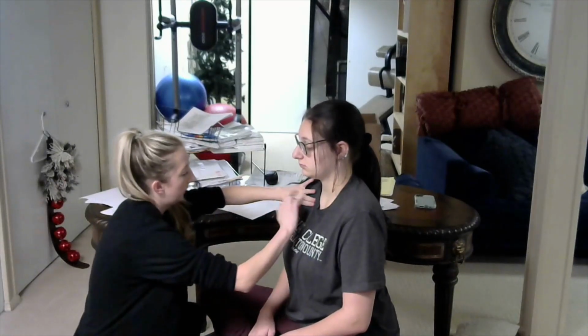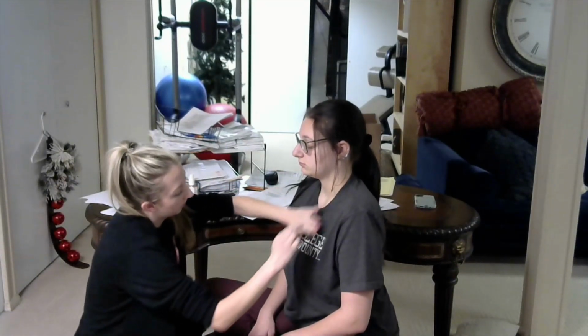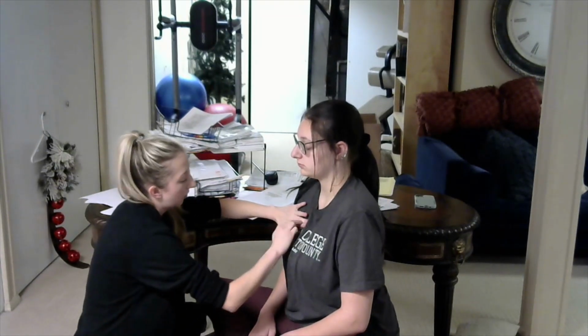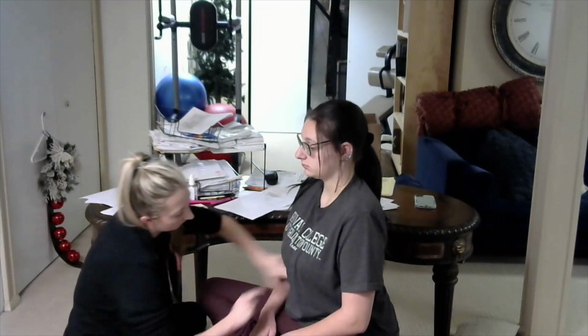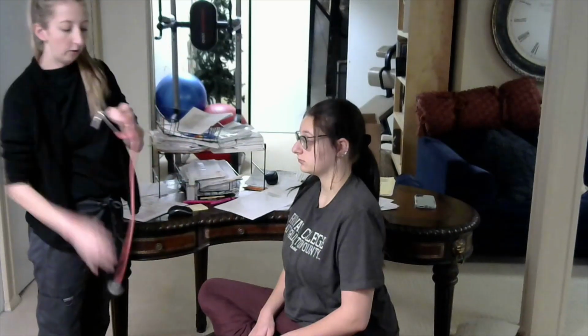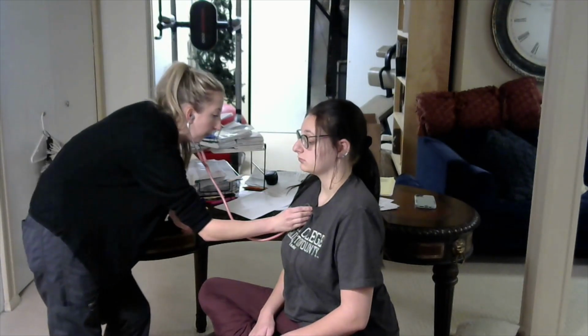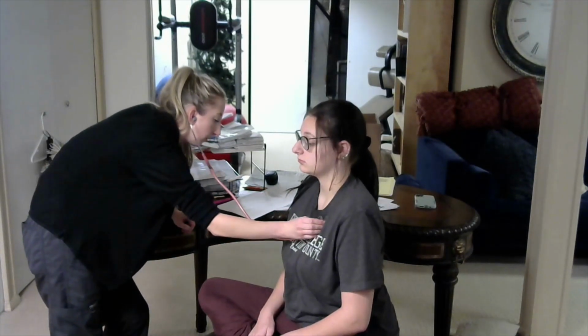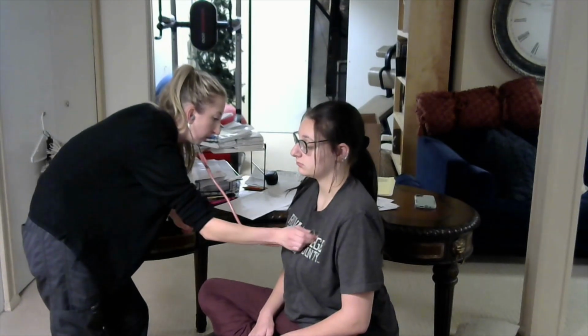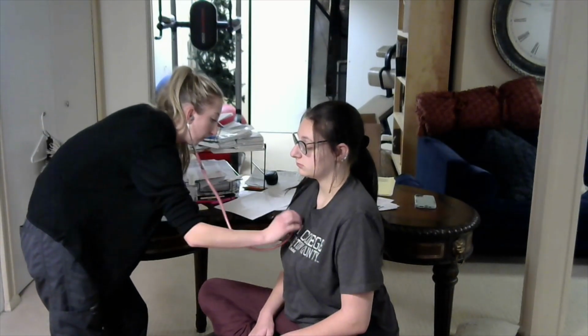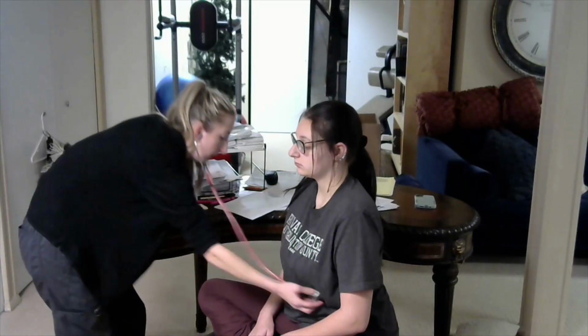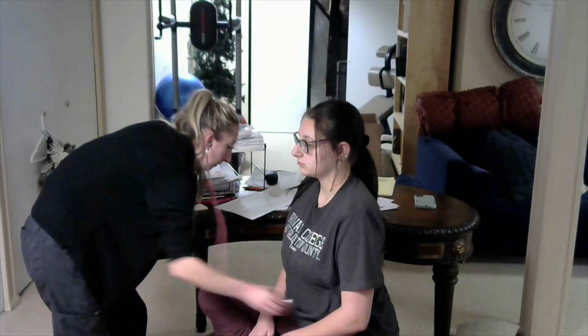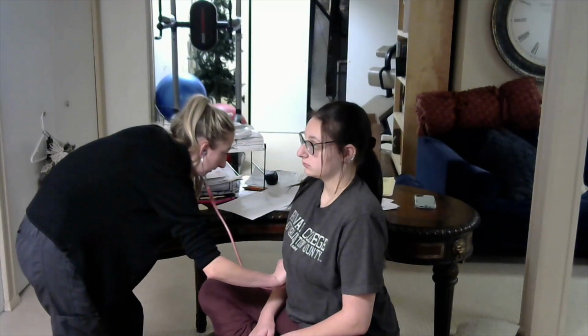Then I'm going to percuss the anterior portion of the patient's chest, noting any hyperresonance, which is not normal, and any resonance and dullness that is normal and indicates healthy lung tissue. Then I will be auscultating the patient's breath sounds, asking the patient to take deep breaths, noting any wheezing, any abnormalities, any changes at the bases.